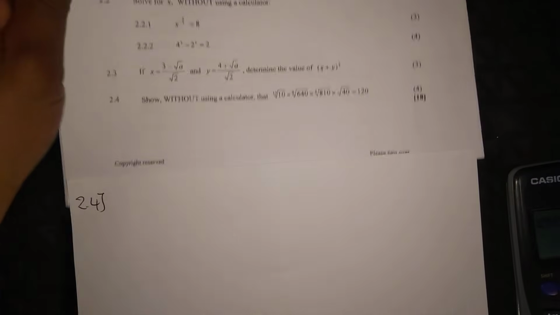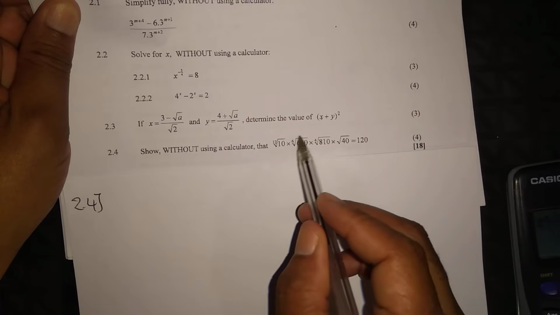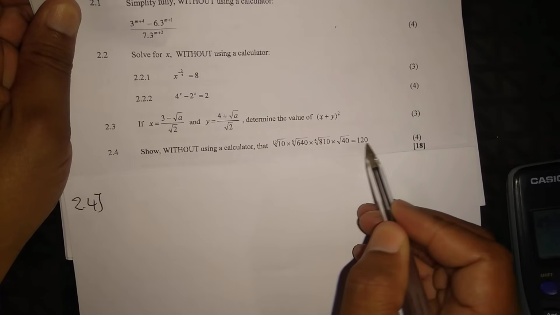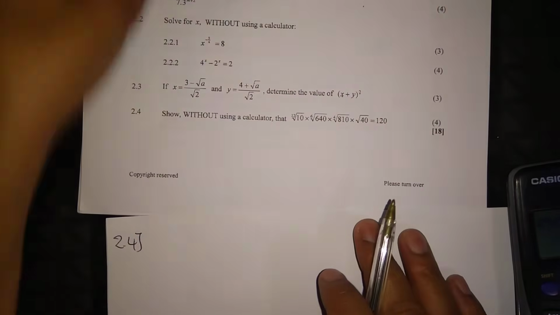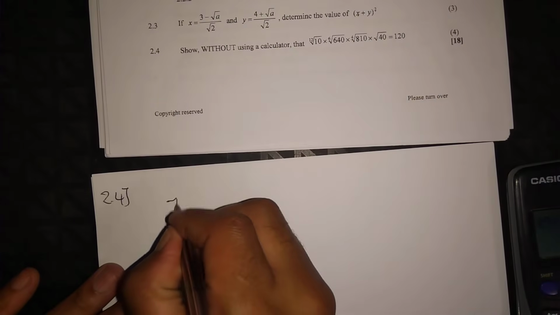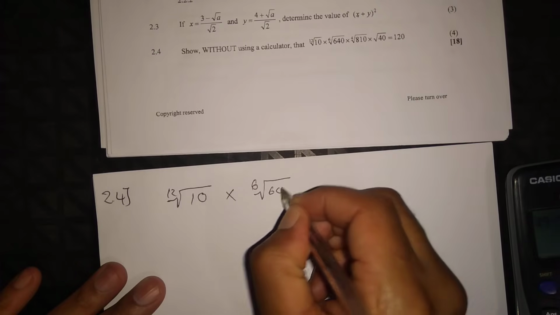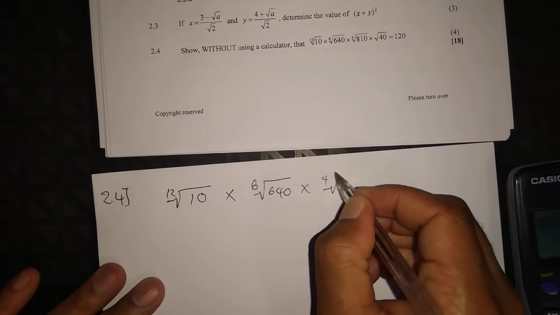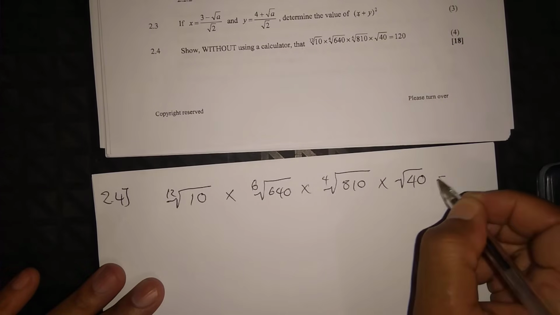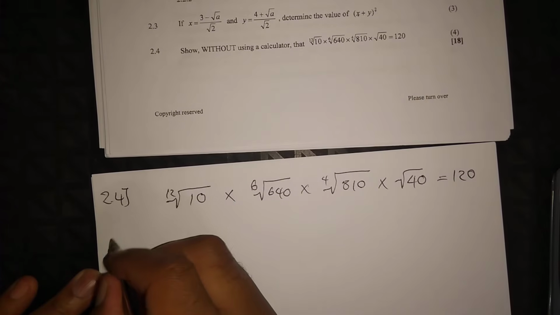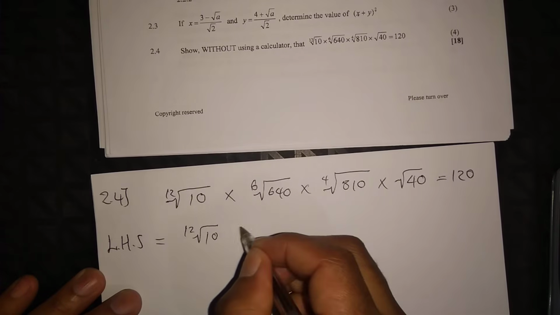Question 2. Show without using a calculator that this times that times that times that is equal to 120, without using a calculator. So the 12th root of 10 times the 6th root of 640 times the 4th root of 810 times the square root of 40 is equal to 120. So therefore we need to show that the left hand side is equal to the right hand side.